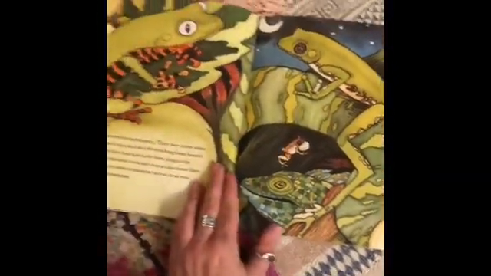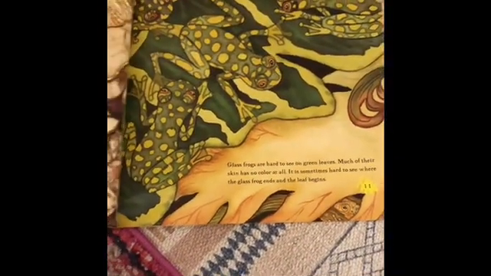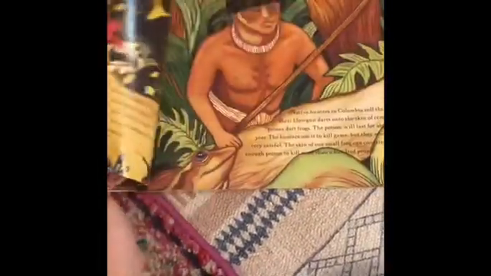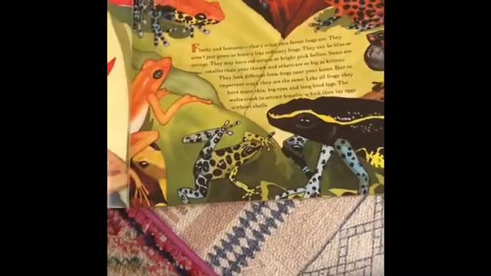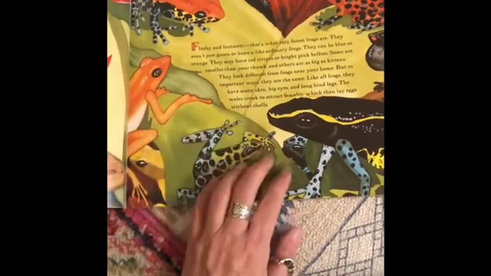But this is nonfiction, and there's no photographs. There's no captions. There's no headings. The author has decided, for their own purposes, to use these beautiful illustrations and not to use the text features that we normally use. But that's okay. That's the author's choice.